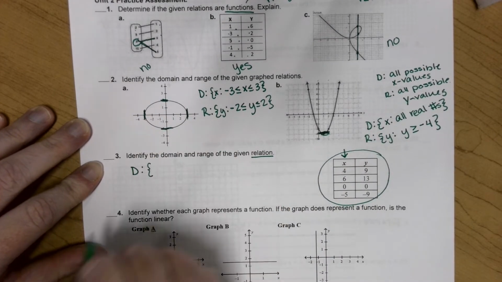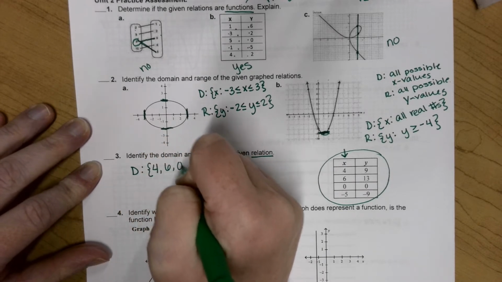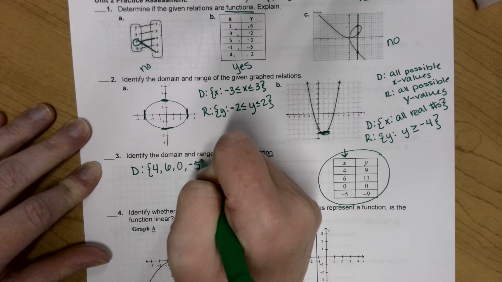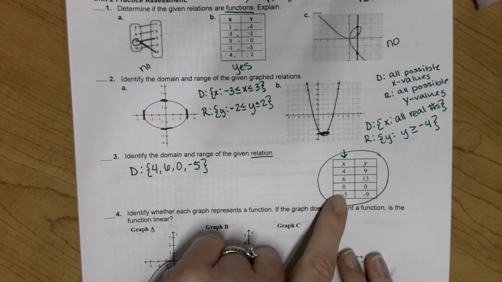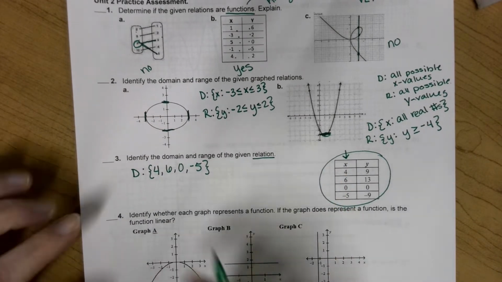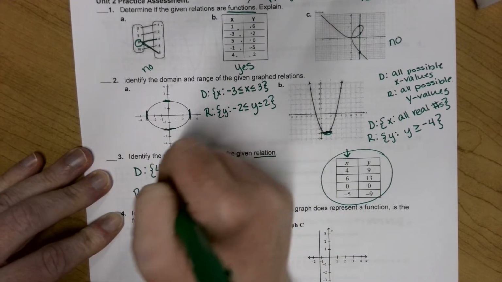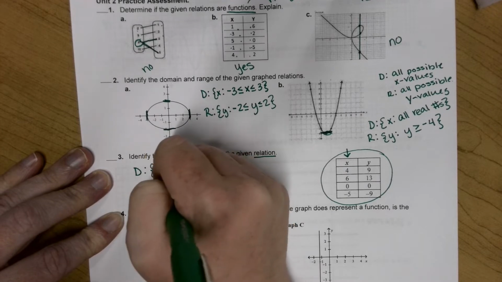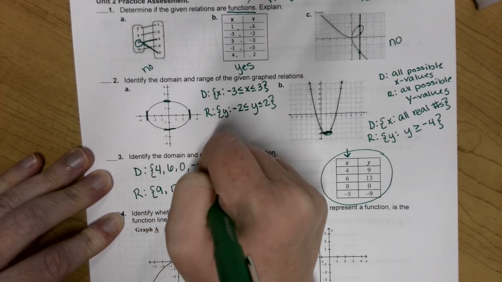So my domain here would be 4, 6, 0, -5. I don't know if there's anything in between that. This is all I know. So this is all I can state. My range, I'm going to do the same thing, but I'm going to list the y's.